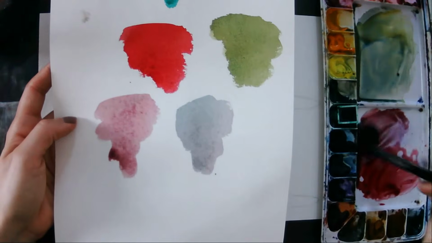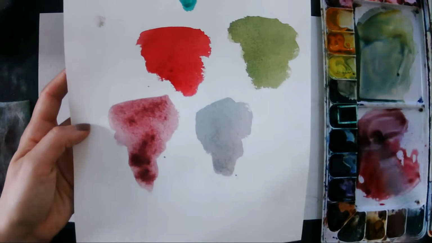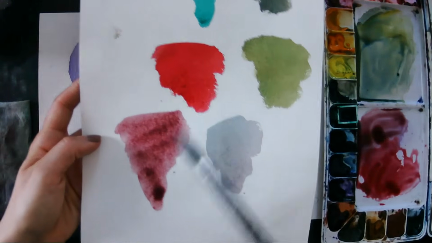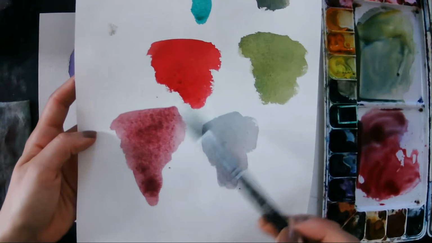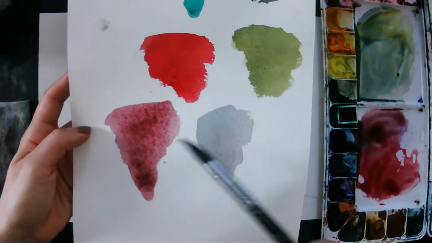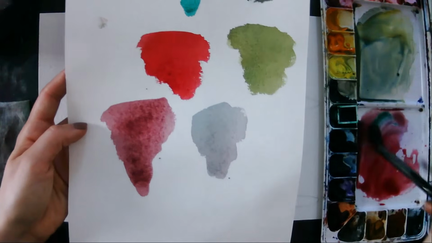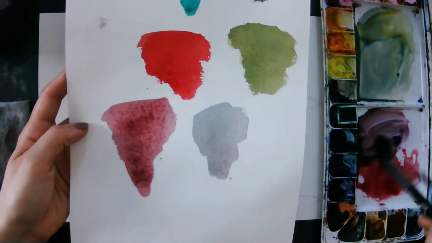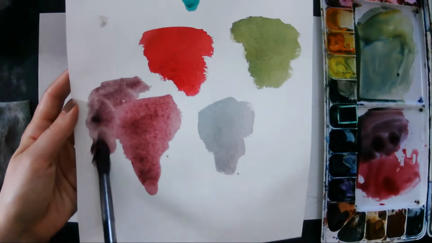See that? Just by adding a little bit of green, I darken it. And also it becomes a little bit more muted. Okay. So depending on how dark you want to get, you just add a little bit more green and a little bit more green. Do it gradually.